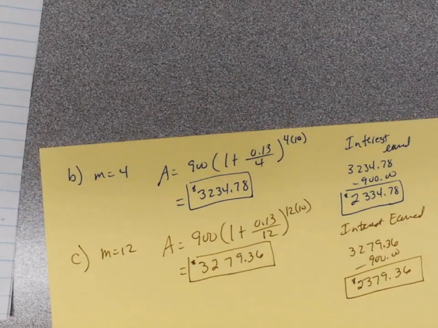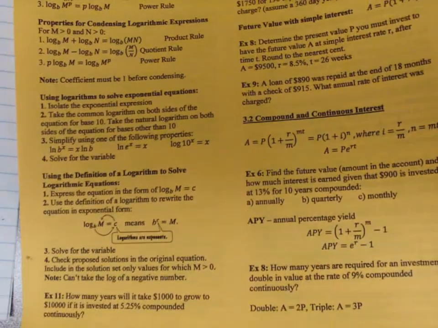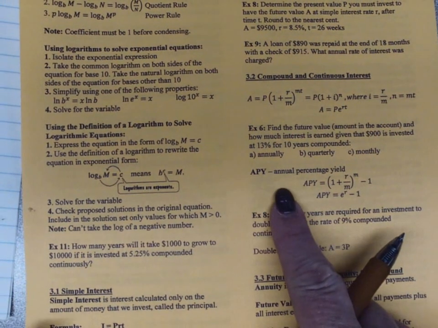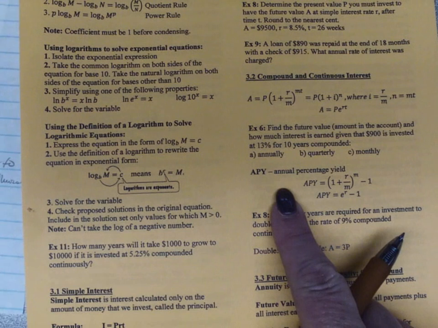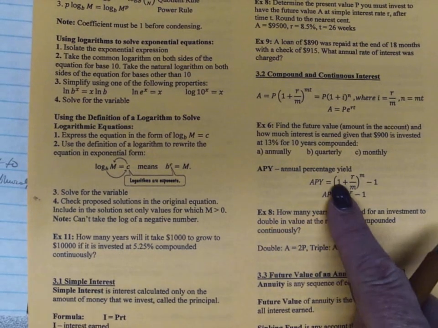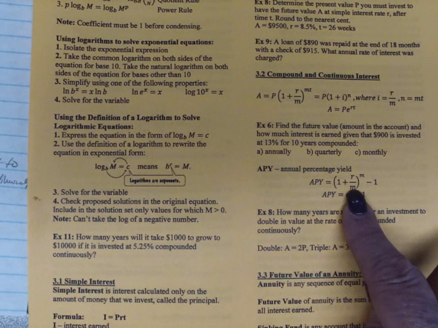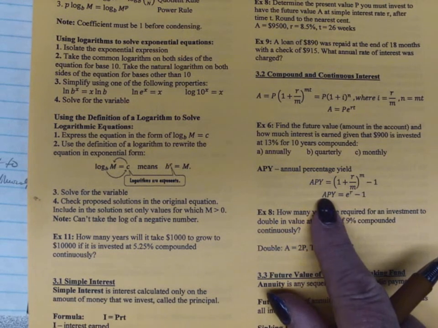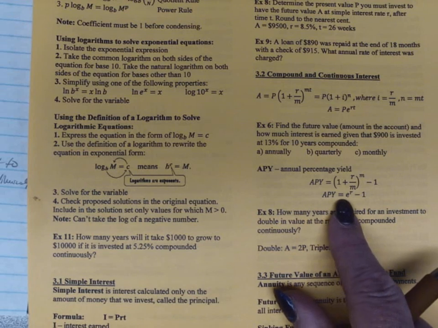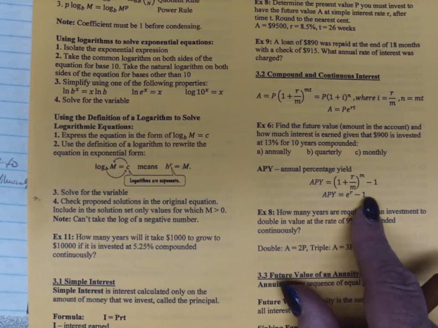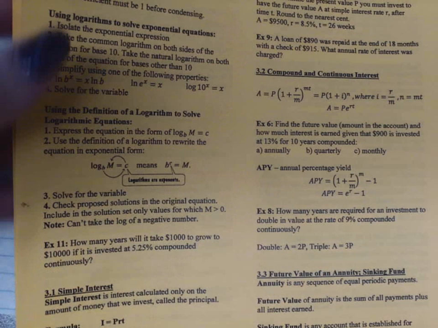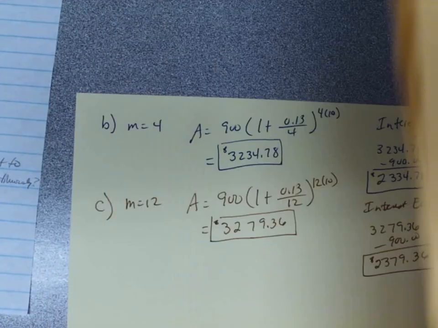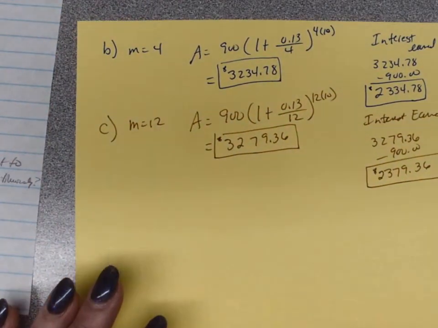So now we're going to go look at some more notes. We've got APY, which is the annual percentage yield. The APY is equal to (1 + r/m)^m minus 1. Or if it's continuous, APY equals e^r minus 1. All right, so that's the annual percentage yield.